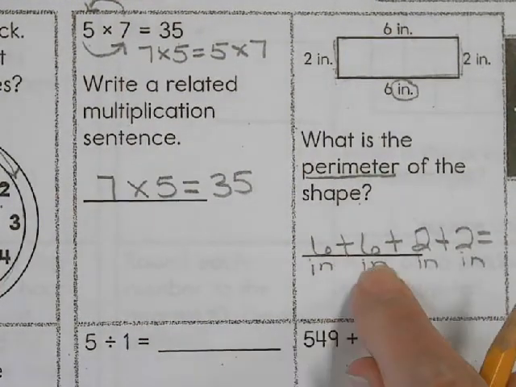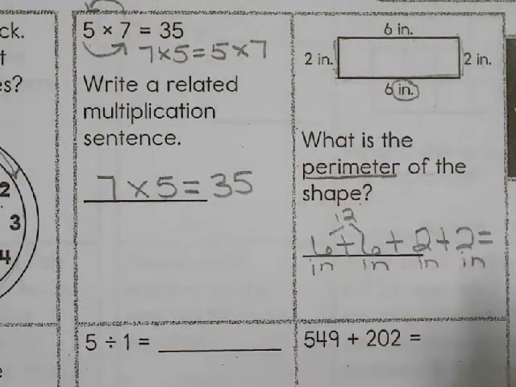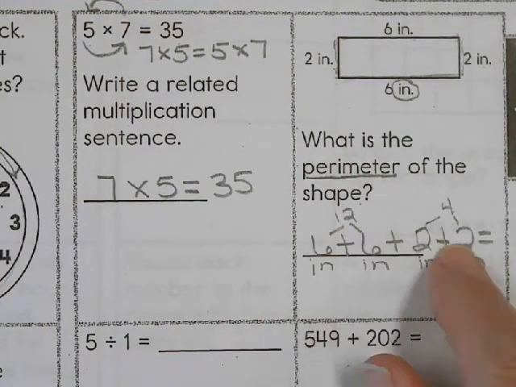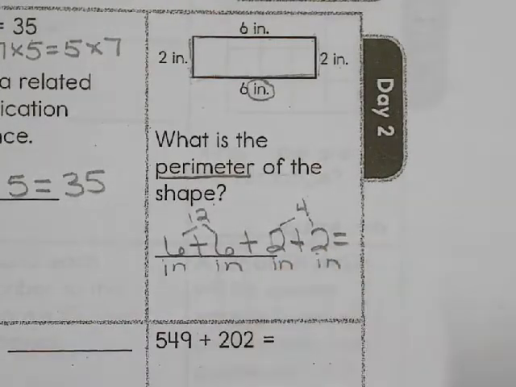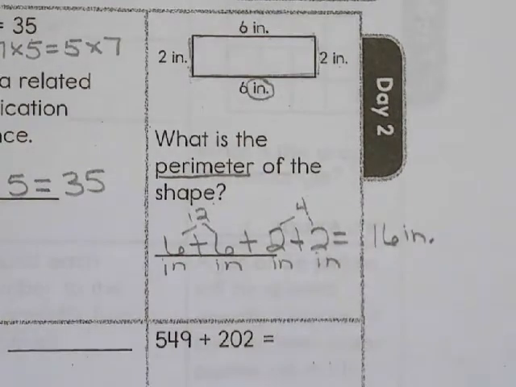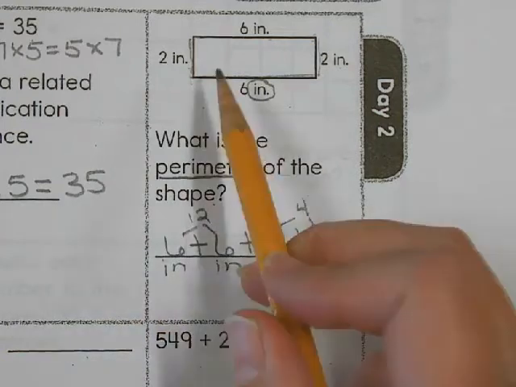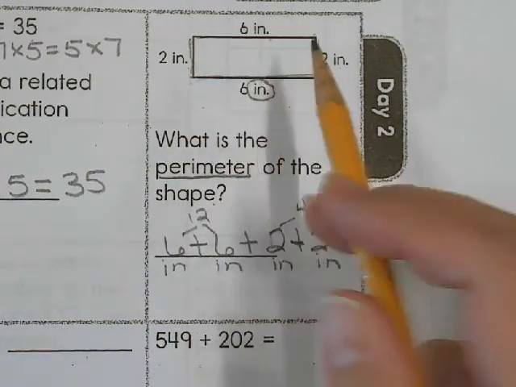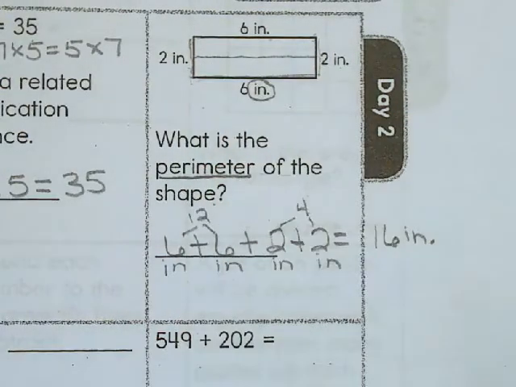If we add 6 plus 6, that gives us 12. We can show our work up here. 2 plus 2 is 4. If we add the 12 and the 4, we get a total length of 16 inches. Now remember, perimeter is different from area. Area is the space inside of the figure. So if we wanted to, we could find the area inside of the figure.